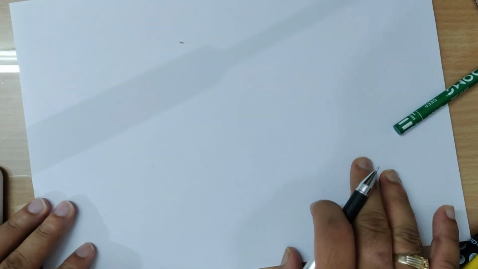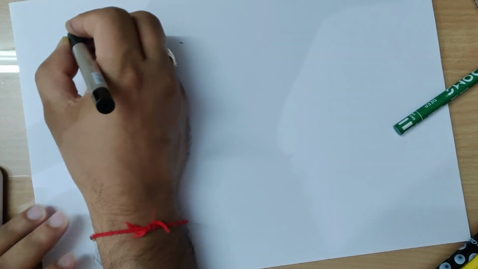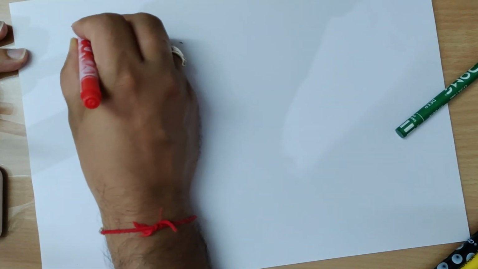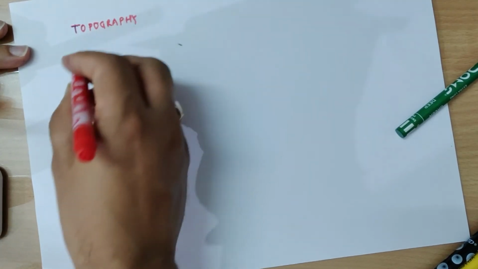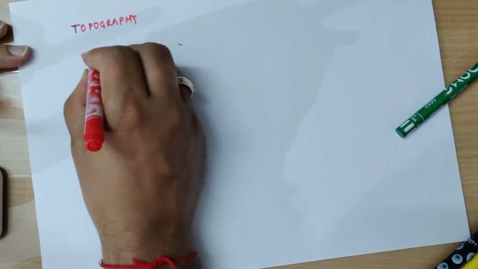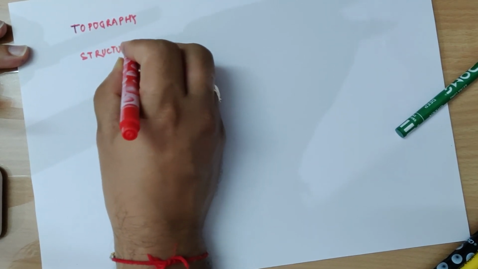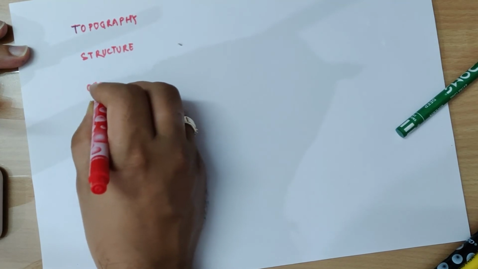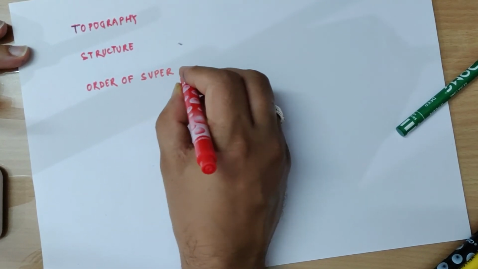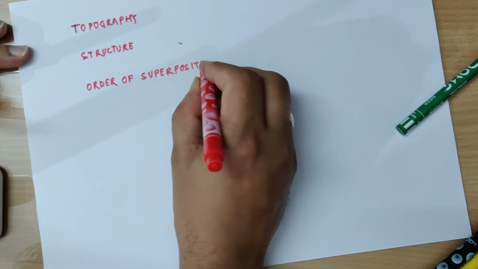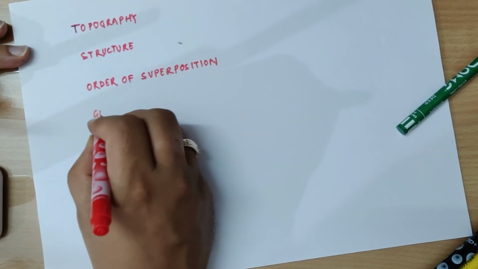Those 4 points are, in fact, the first point is topography, our second point is structure, third point is order of superposition, and fourth is geological history.